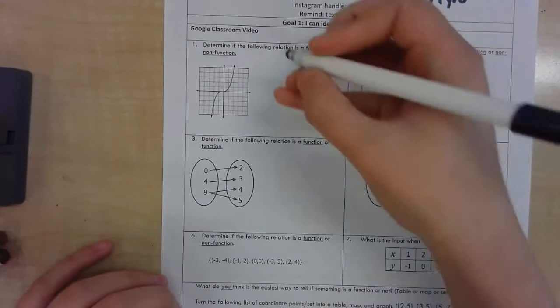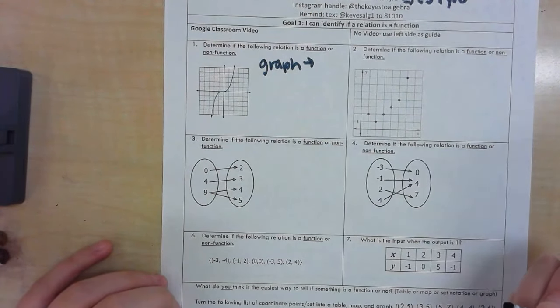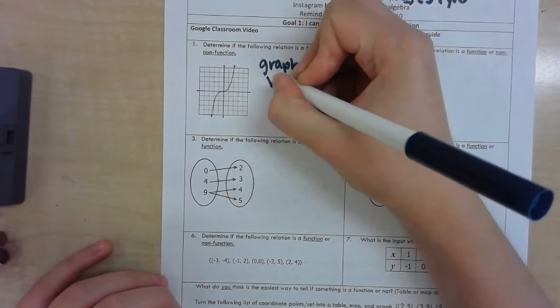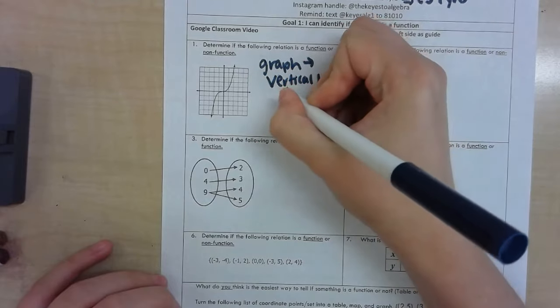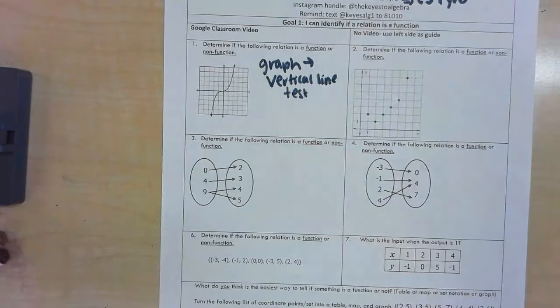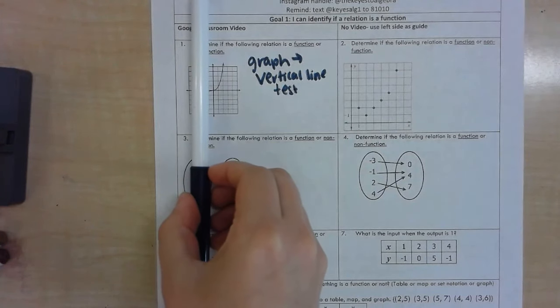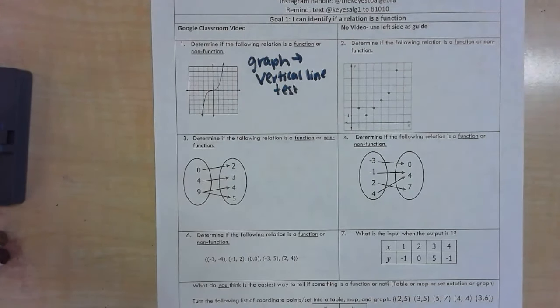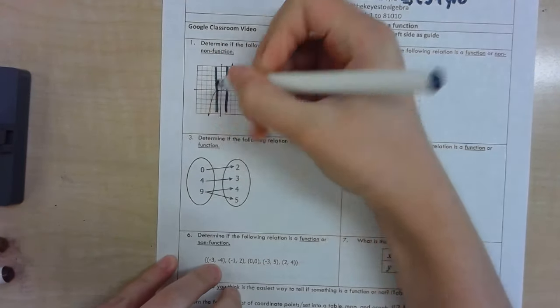The first thing I notice is that this is a graph. And I know that for a graph, I don't want any numbers on top of each other. That means I use what we call the vertical line test. I'm going to move my pen from side to side and see if it touches in more than one spot. Unfortunately, my pen's kind of fat, so instead I'm just going to draw lines up and down and see if it crosses in more than one spot.